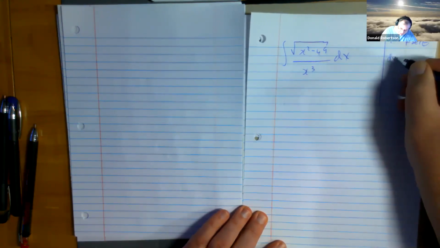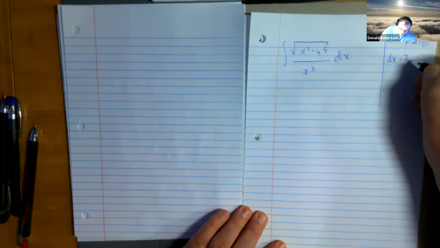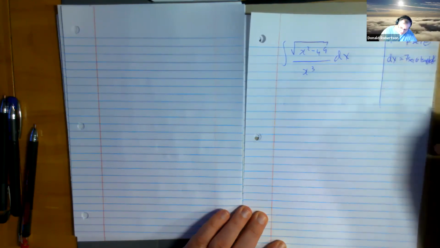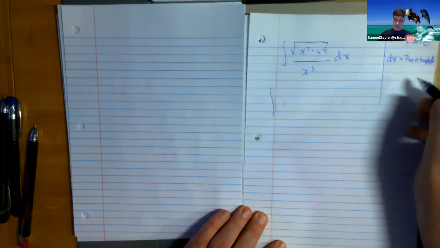So dx will be 7 secant tan theta d theta. Did you do the 1 over thing again? Yeah, so that's an issue I'll need to look out for. So that's where I got it wrong. Okay. Well, easy fix.